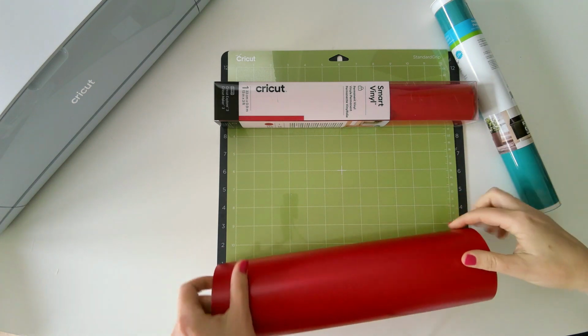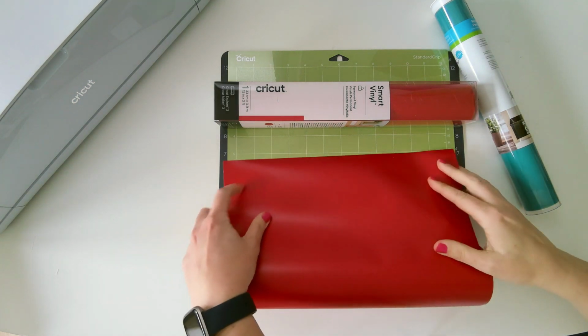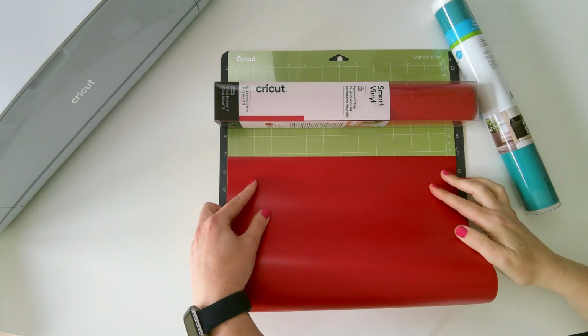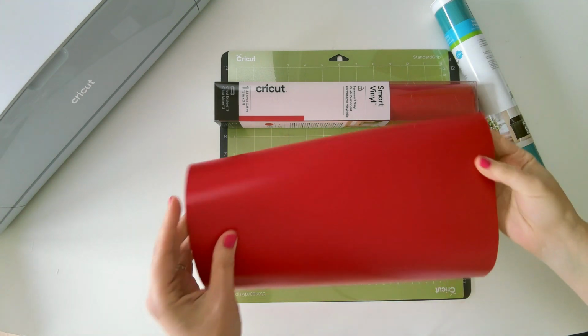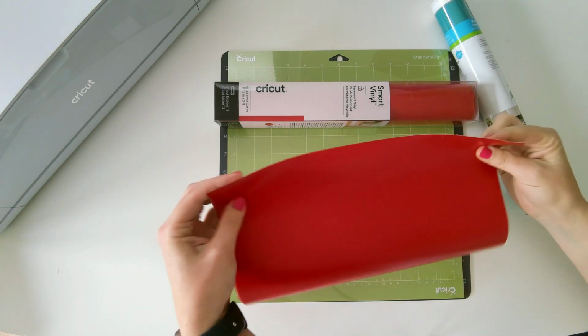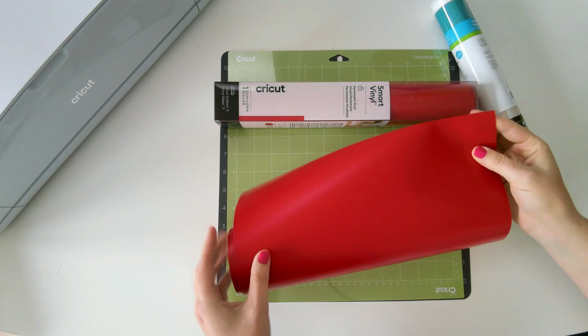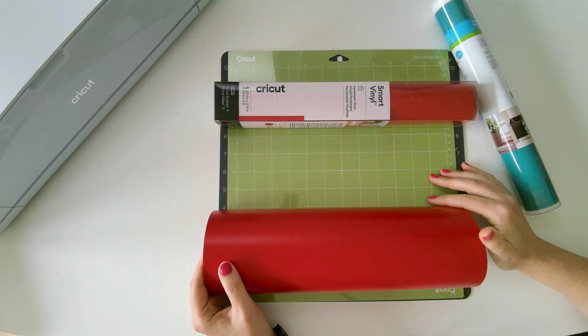So here's one that's been unrolled. You can see that the width of the vinyl is the same width as the mat itself. It also has a really rigid backing. So this backing is replacing the need for a mat to go in the machine.